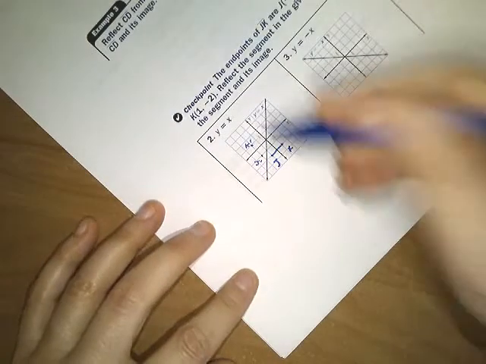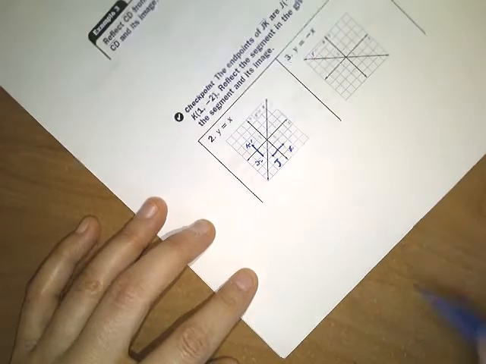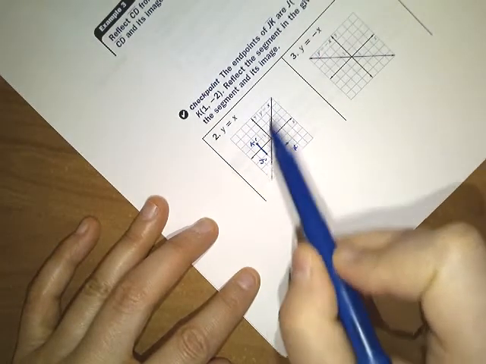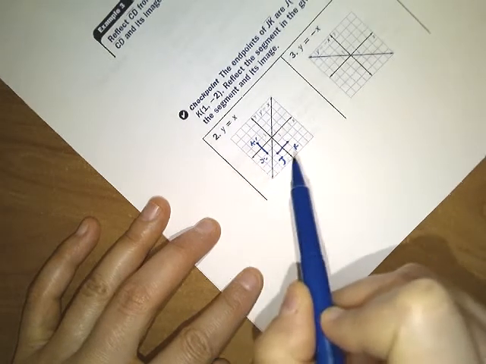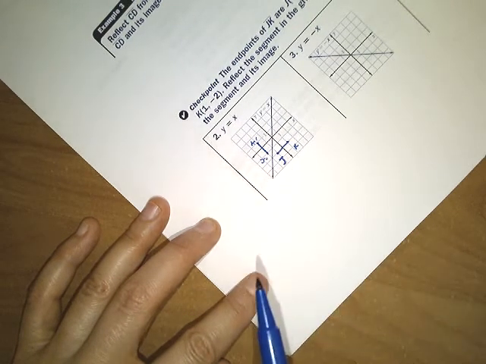So if I draw in this segment of my image, there you go. Here's my line of reflection. You've got that perfect symmetry on both sides, that butterfly effect going on, so I know that I did it right.